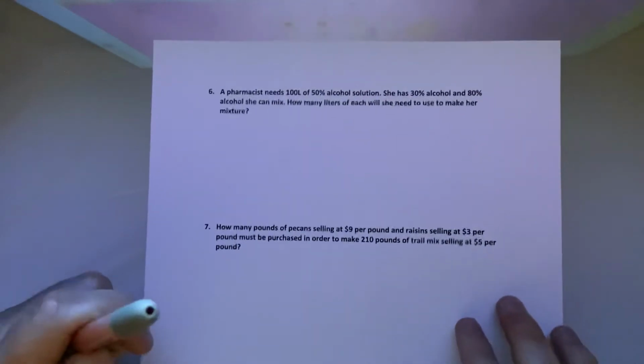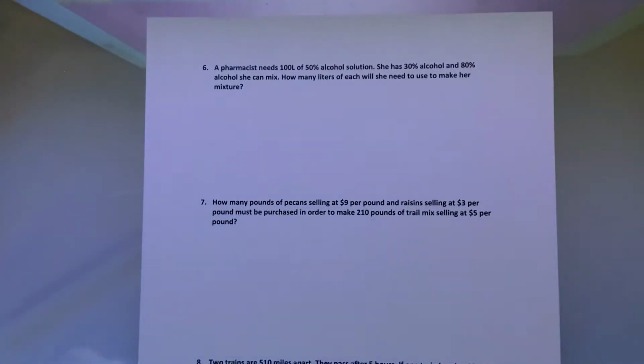Another example of this is the mixture problems. A pharmacist needs 100 liters of 50% alcohol solution. She has 30% alcohol solution and 80% alcohol solution she can mix. How many liters of each will she need to make her mixture? Okay, so this is kind of complicated.